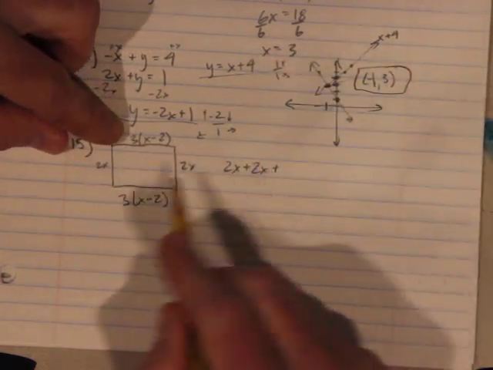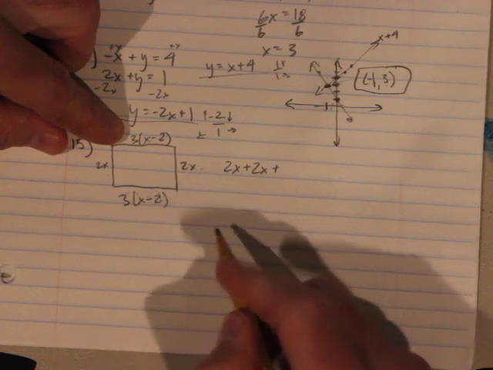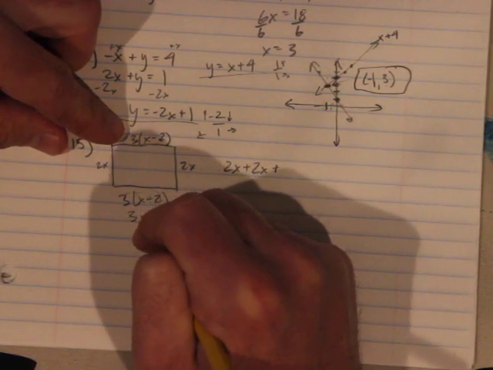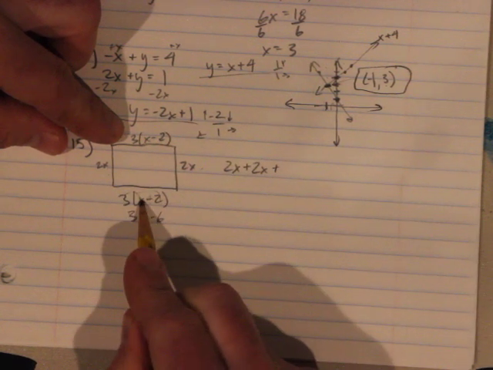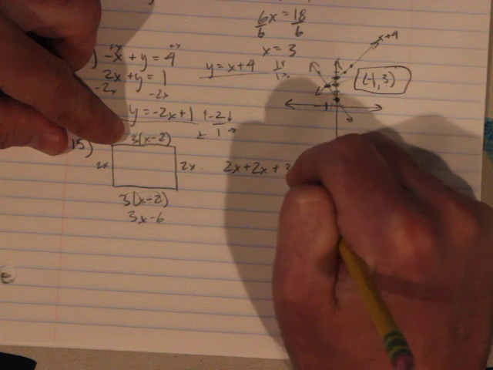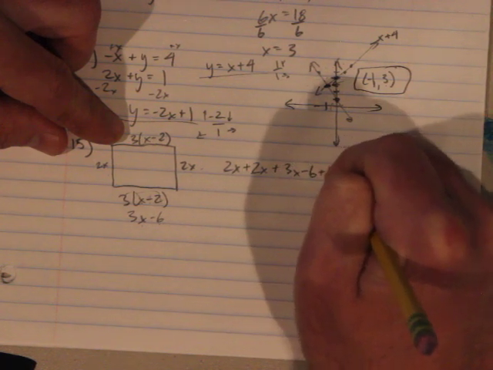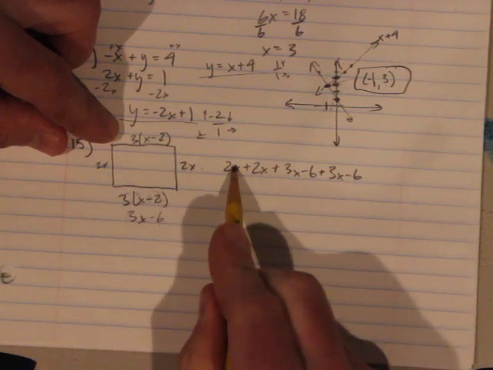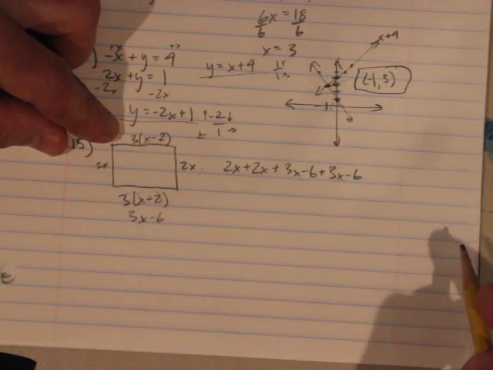Plus, now let's distribute this 3 into this binomial here. So I've got 3x minus 6. 3 times x is 3x, 3 times negative 2 is negative 6. So I've got 3x minus 6 plus 3x minus 6. So I need this side and this side as well. We're just adding 1, 2, 3, 4 sides together.